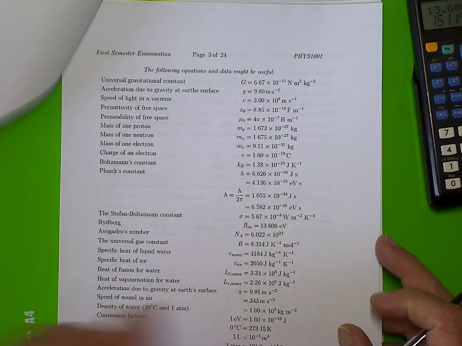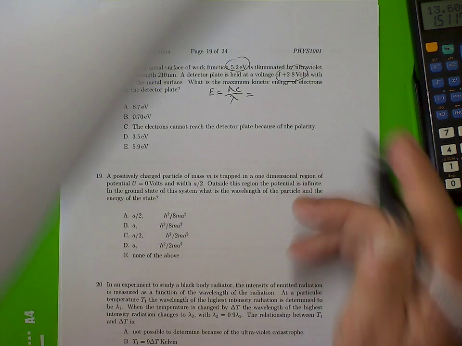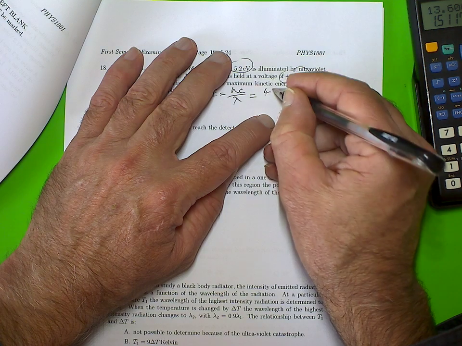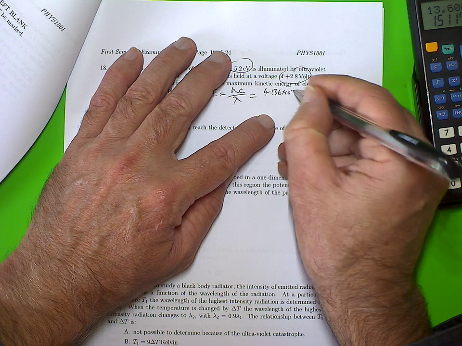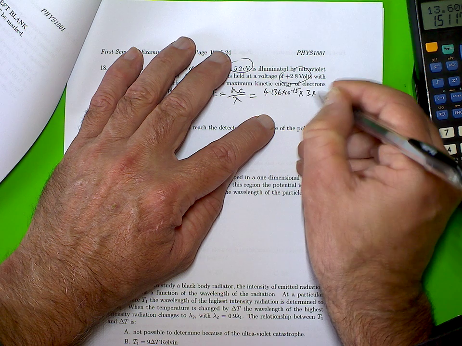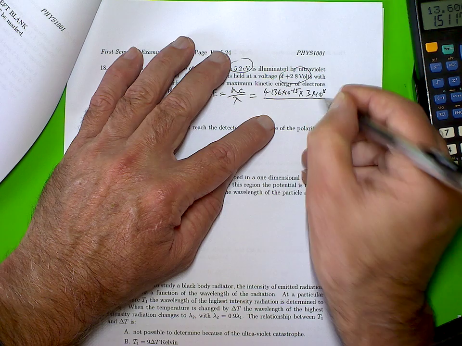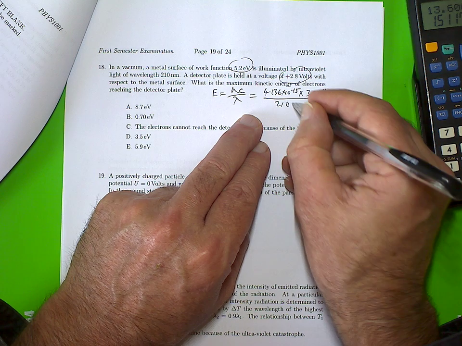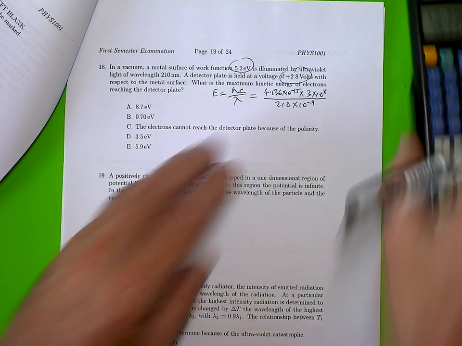Do we have the value of h? Yeah, 4.136 by 10 to the minus 15. 4.136 times 10 to the minus 15 times 3 times 10 to the 8 over 210 by 10 to the minus 9.